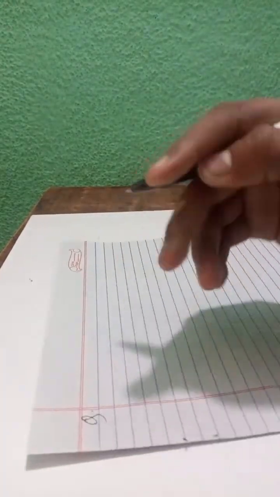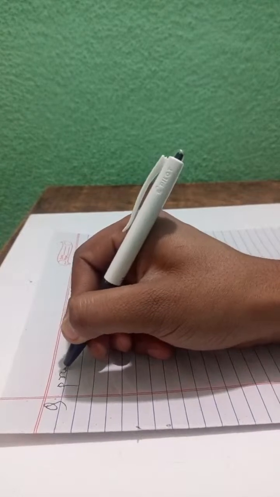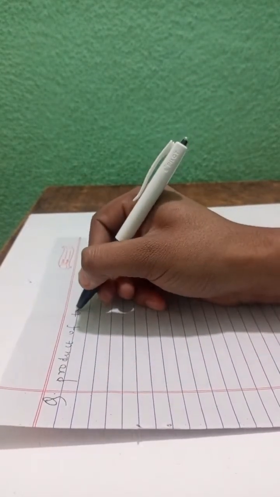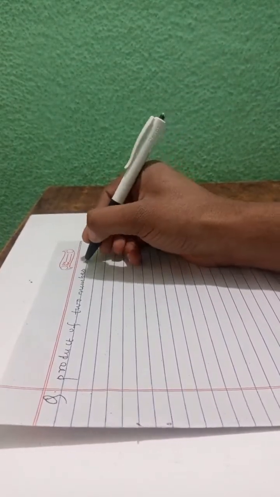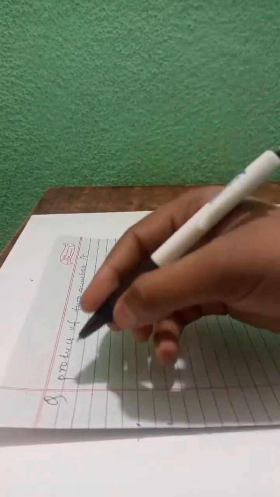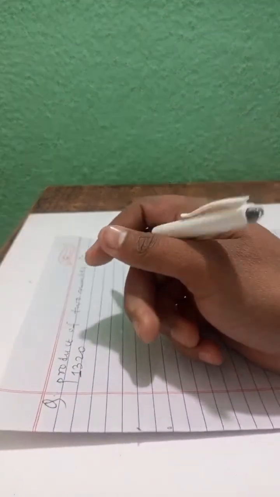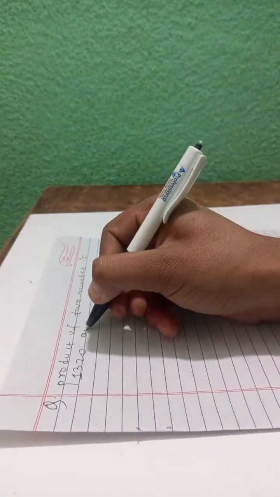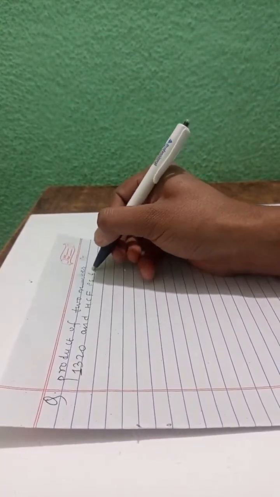Question number 8. Suppose the product of two numbers is 1320 and the HCF is 6.